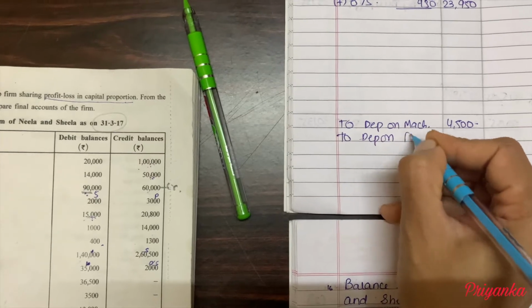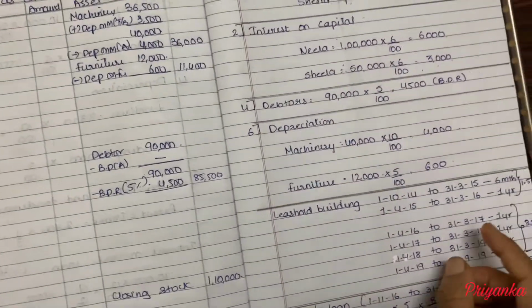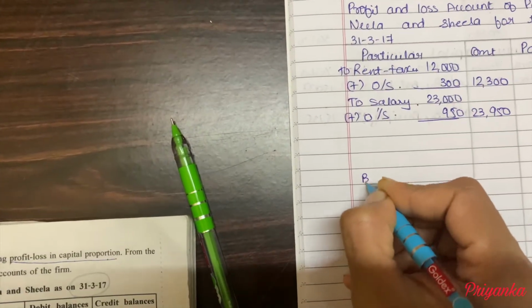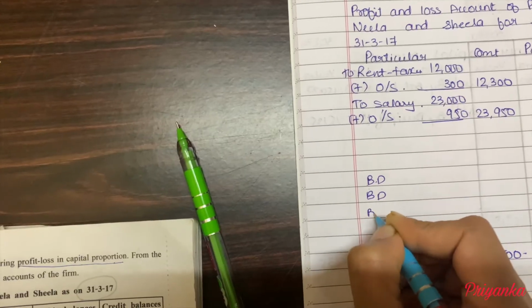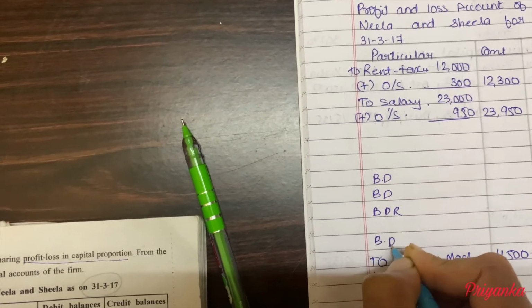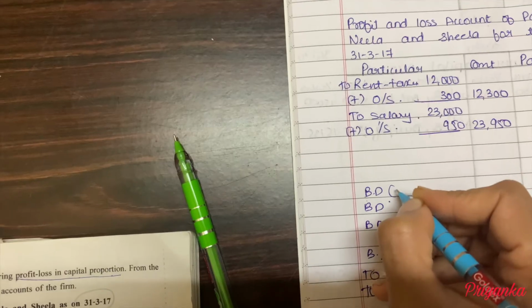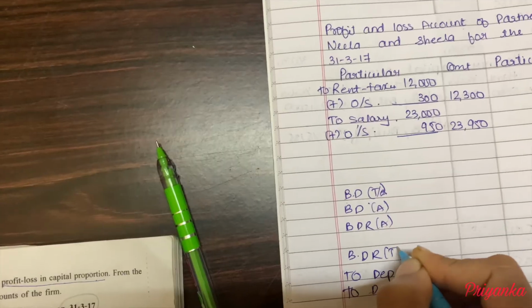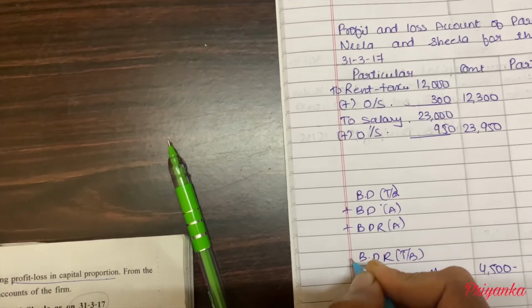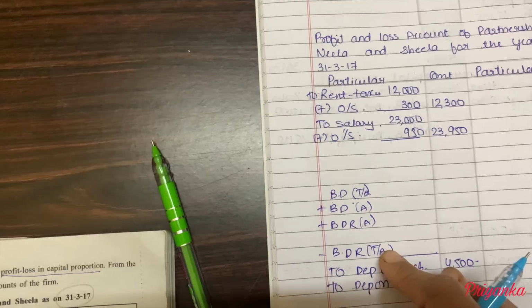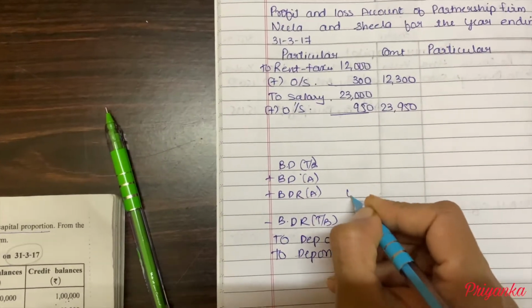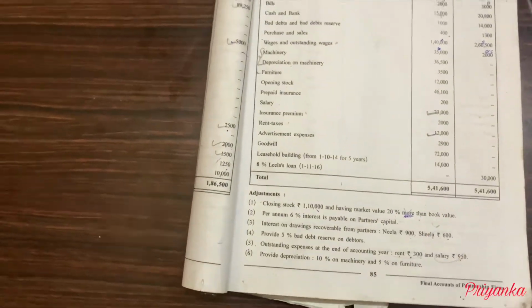Depreciation on furniture. One more entry we forgot to give, that is this bad debt reserve, which has to be given over here. I just hope you all remember these two from the trial balance and these two from the adjustment. We got the bad debt reserve from the adjustment. The second entry was left. So here I'm going to write it. So here we finish all the entry from the adjustment.